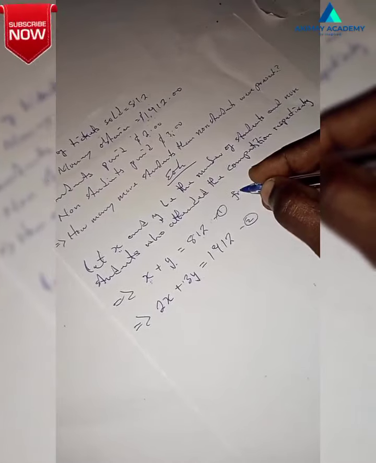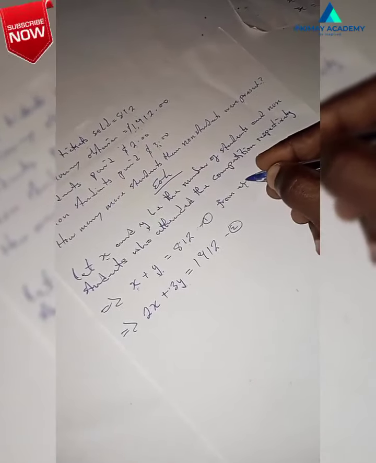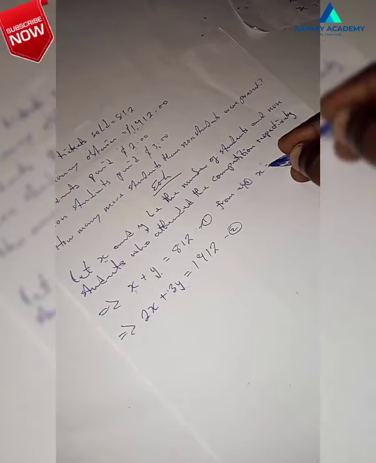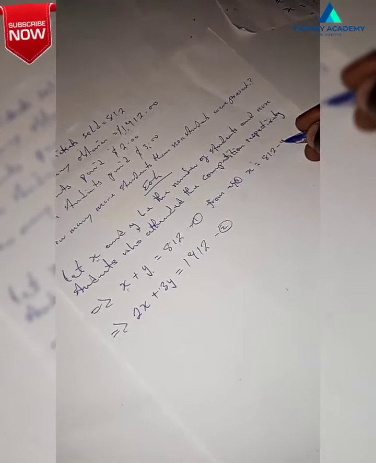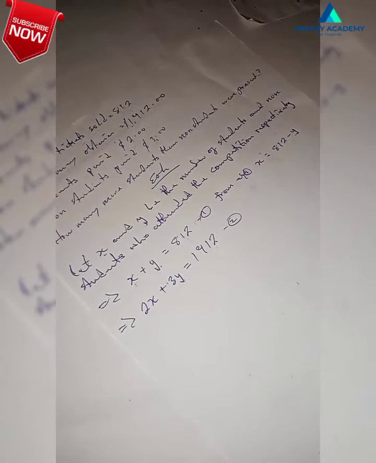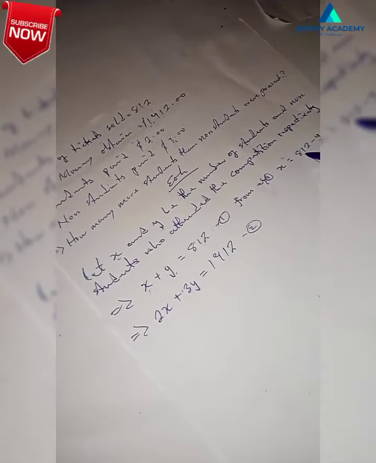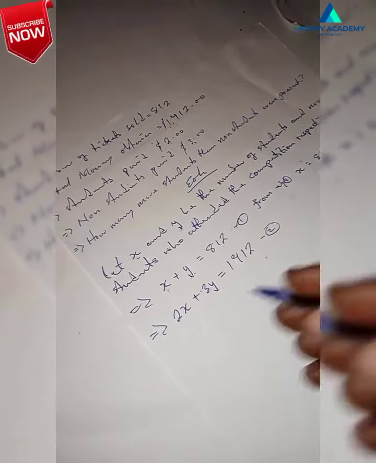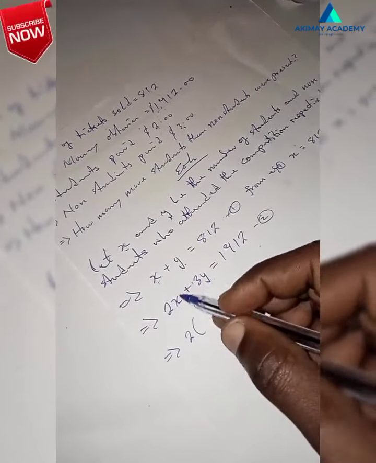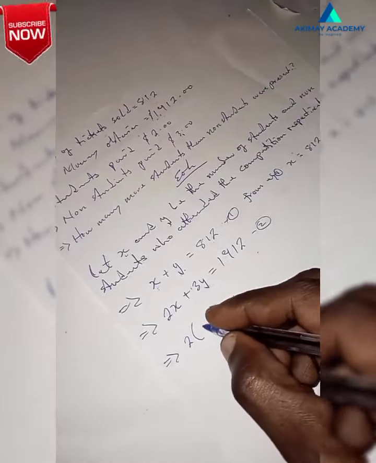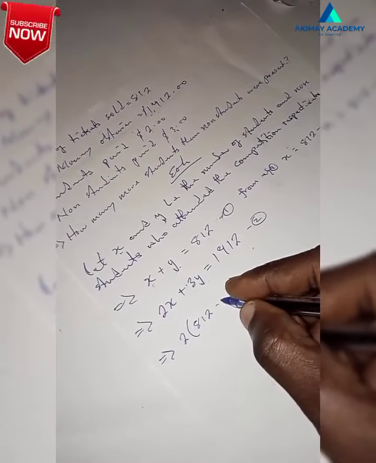So from equation 1, X will be equal to 812 minus Y, because Y is going. So we can put X over here in equation 2. Wherever we see X in equation 2, we put the value there, which is 812 minus Y.